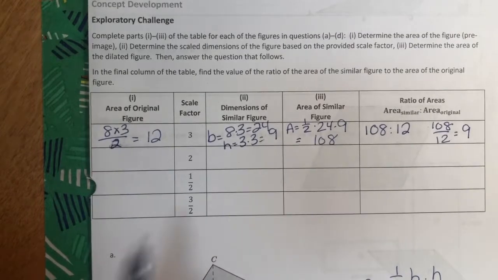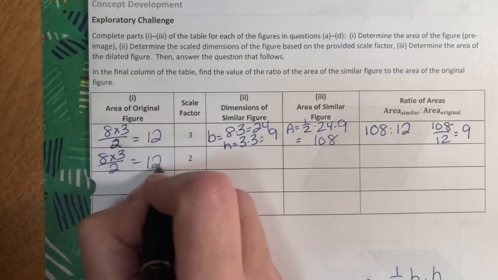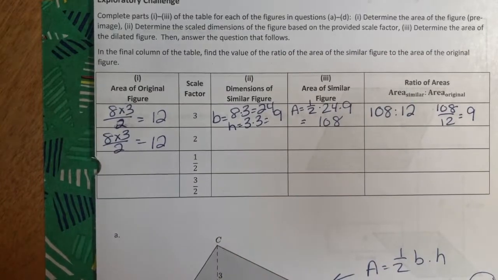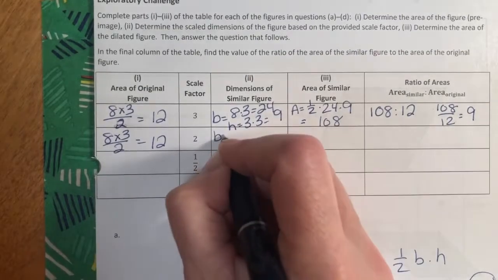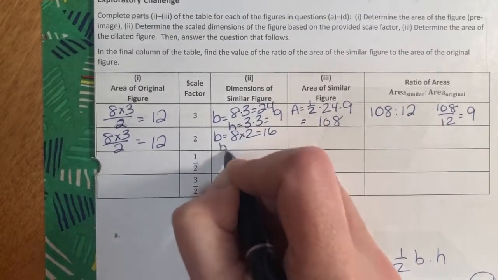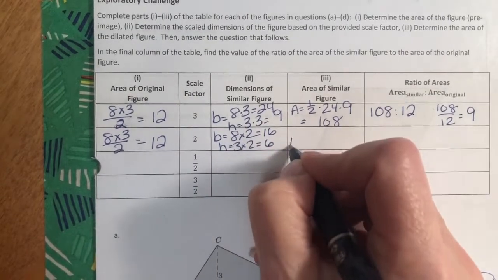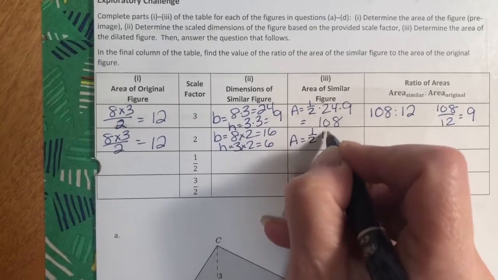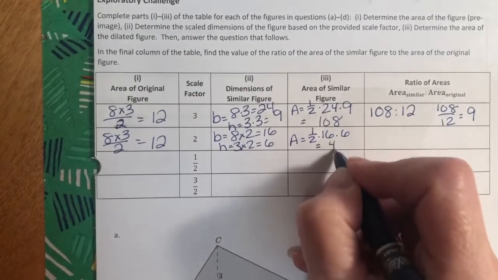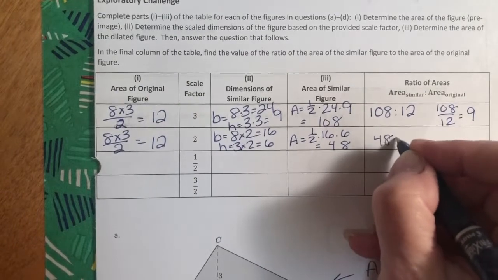What if we had scaled it times 2? We would still have the same 8 times 3 divided by 2 for 12 of the original, but for the new one we're multiplying everything times 2. So the base, 8 times 2, is 16, and the height, 3 times 2, is 6. The new area is 1/2 of 16 times 6, which is 48. Let's compare 48 to 12.